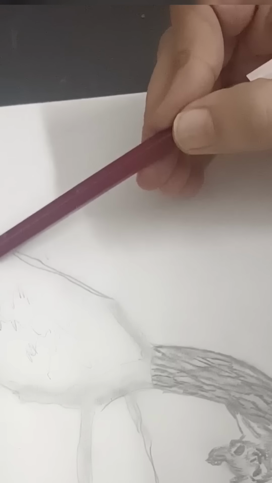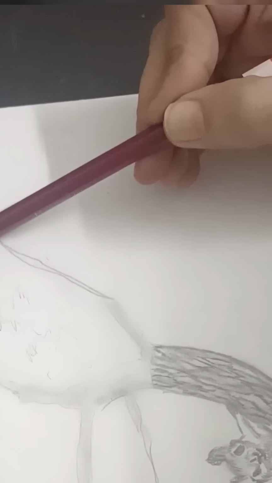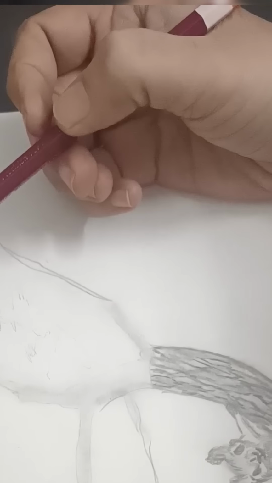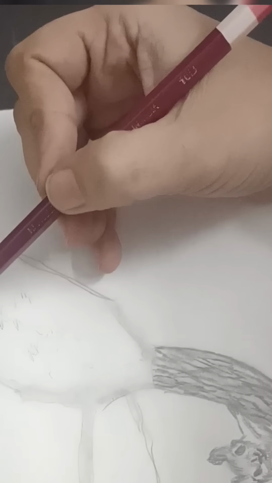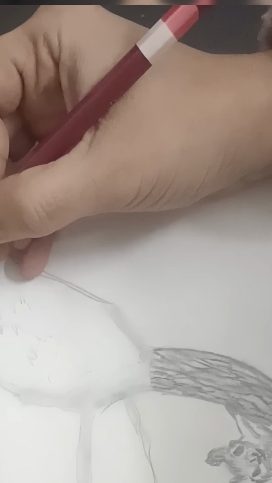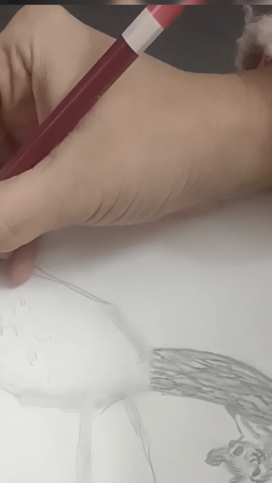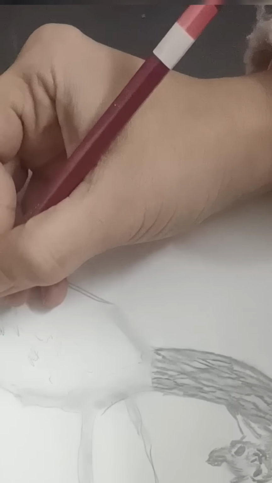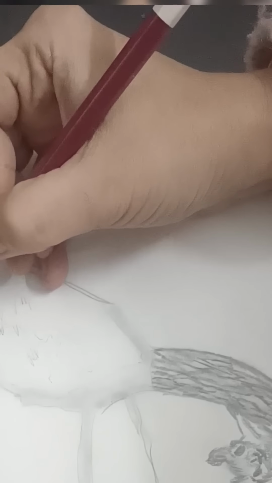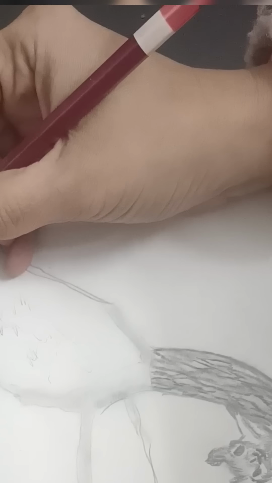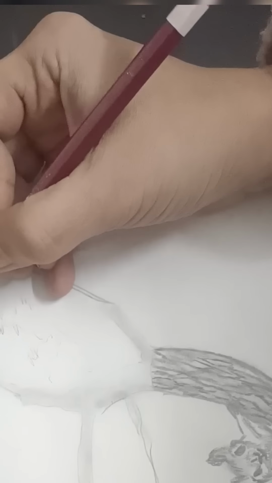If you look at a tree in front of you, you will see a bunch of leaves, but you will not be able to see each leaf differently. So this is how it has to be.